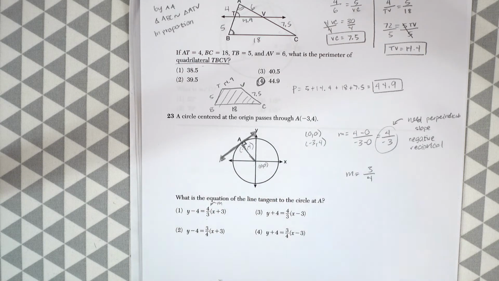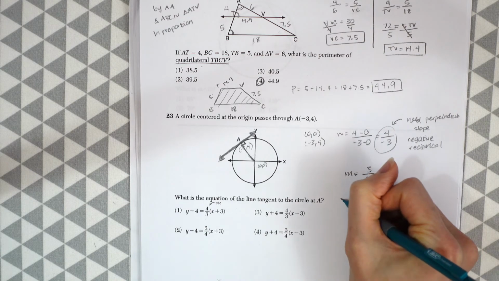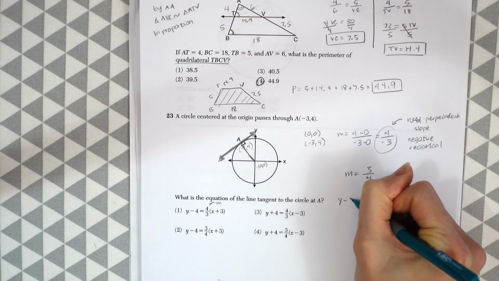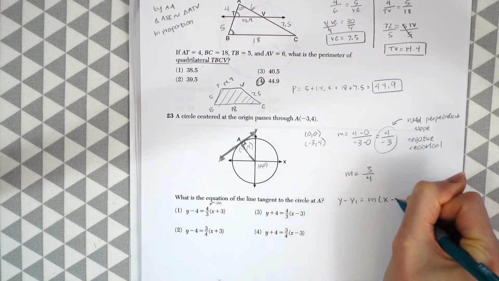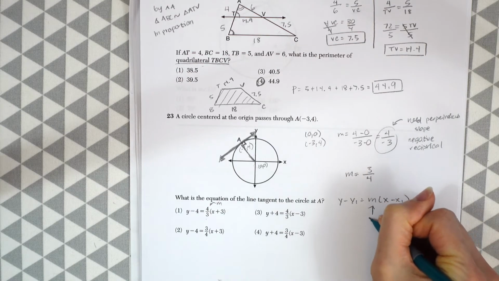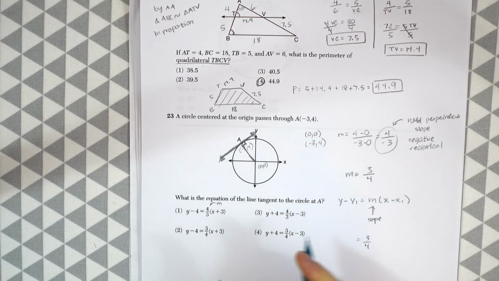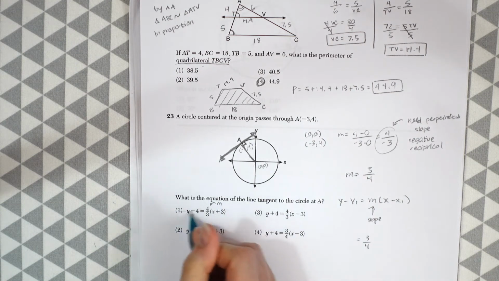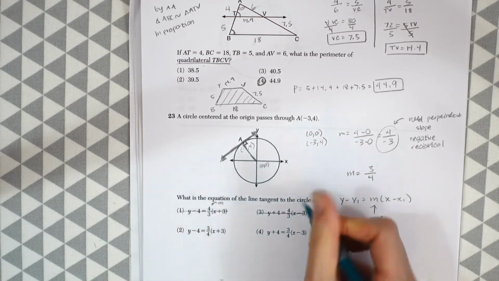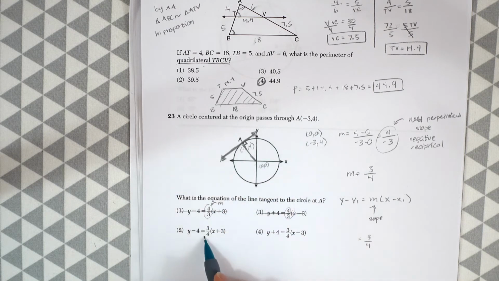So this number right here represents slope in point-slope form. So actually, let me write out the formula also. So we have y minus y1, where m is the slope. So we're looking for something here that has 3/4 as the slope. So right away you can see that choices 1 and 3 don't have that, right? They have 4/3. We want 3/4, which these both have. So how do you know the difference between numbers 2 and 4?